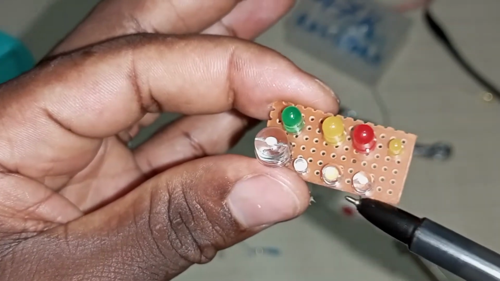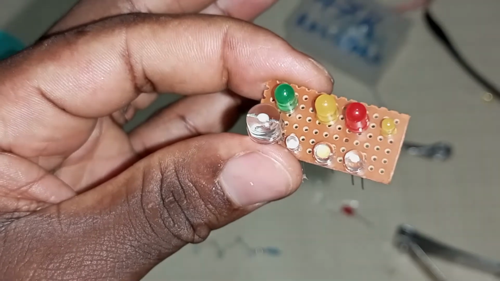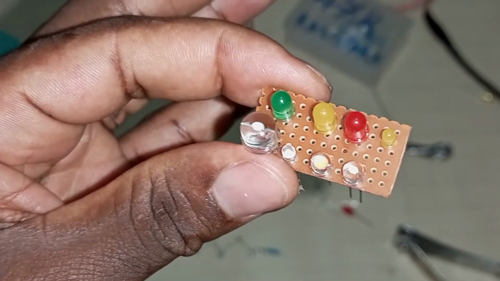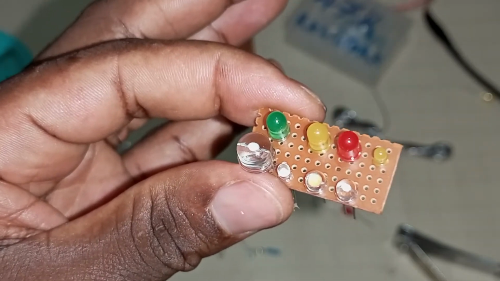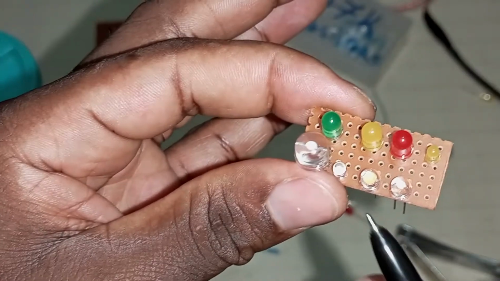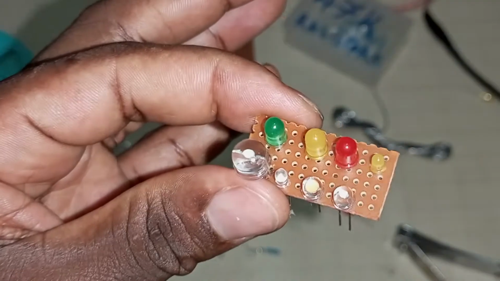The clear glass LEDs are known as clear. They are usually used for illumination purposes. That means where you need more light, more brightness, these are the ones which are used.